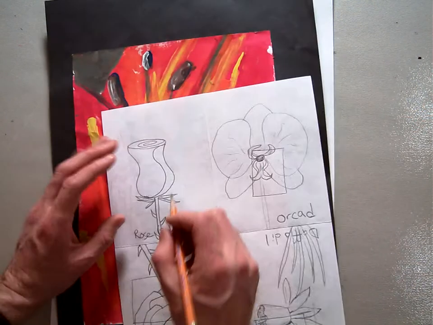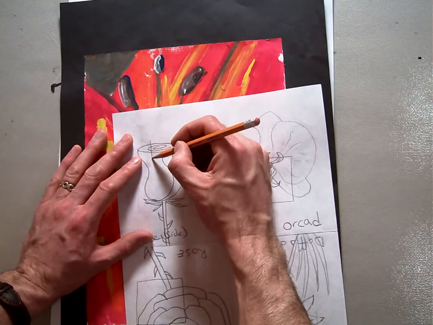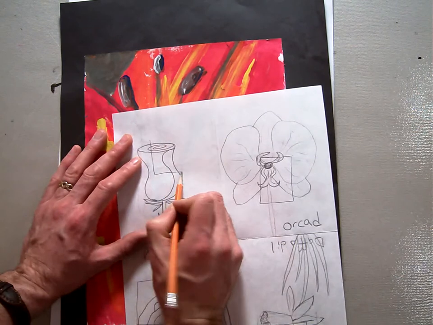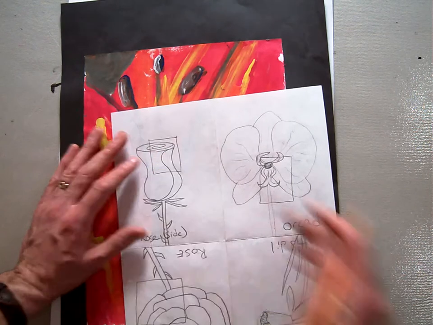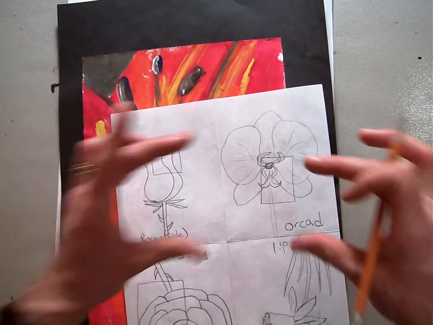Okay, and my last one here, I'm going to take this swirl. I like the swirl part. Okay, so here's our 8 flowers, all kind of zoomed in and cropped out.